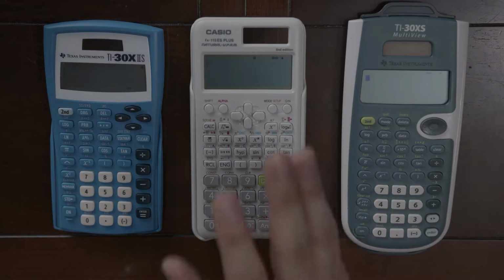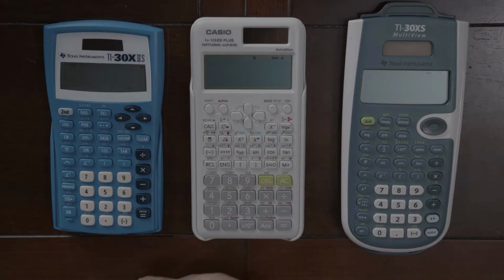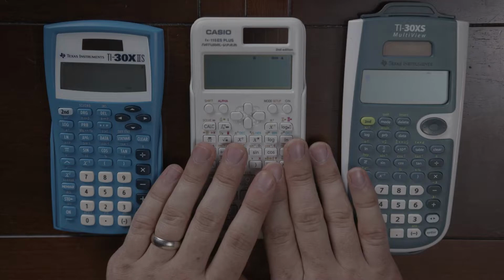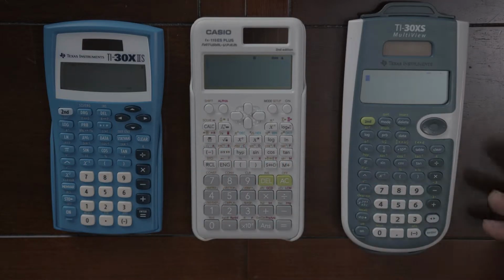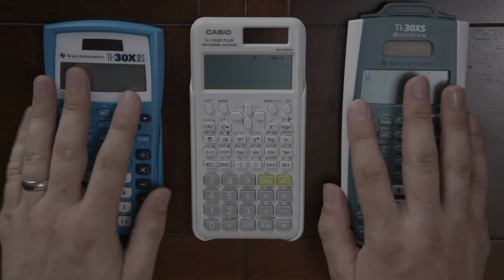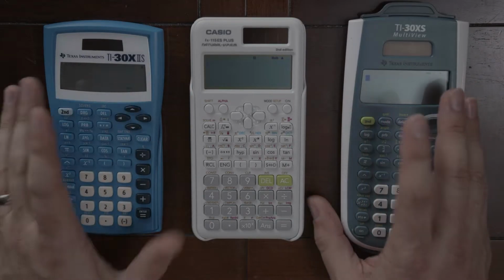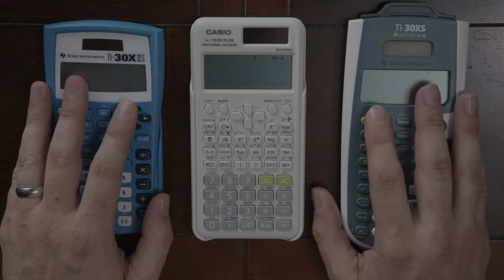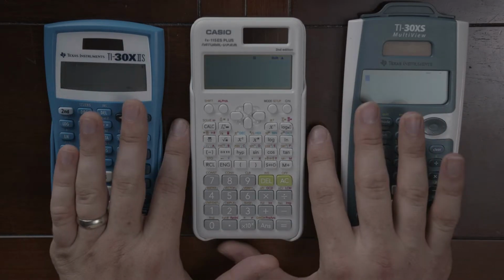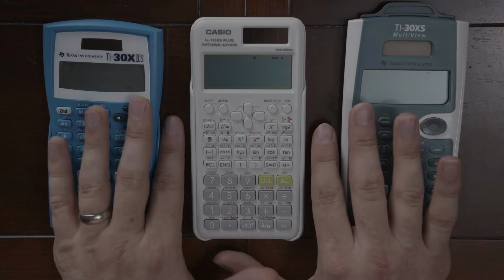Multi-view, and then I have the Casio FX-115ES Plus Natural VPAM. So these are just kind of a smattering. I wanted to make sure we had TI and Casio, because those are going to be the most common brands of calculator, and all TIs are going to be vaguely similar on how they handle fractions and decimals and those kinds of things. And most Casios are going to be vaguely similar.